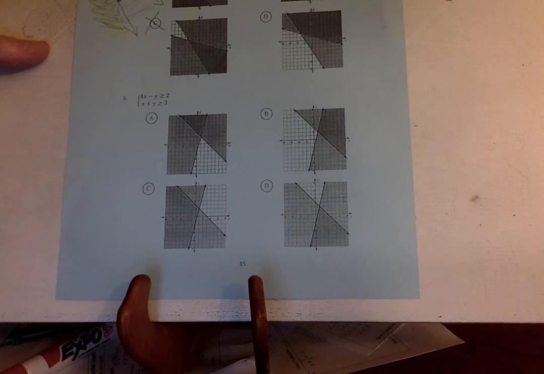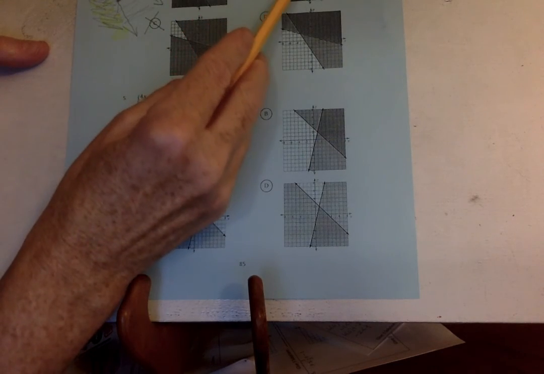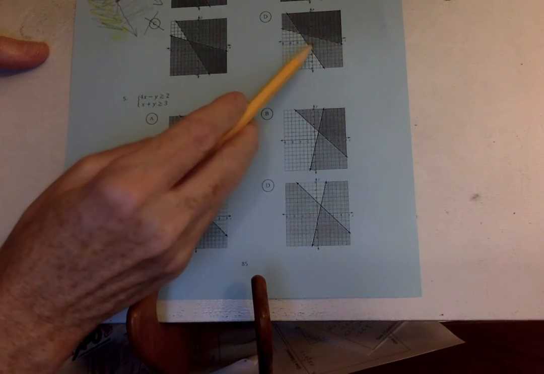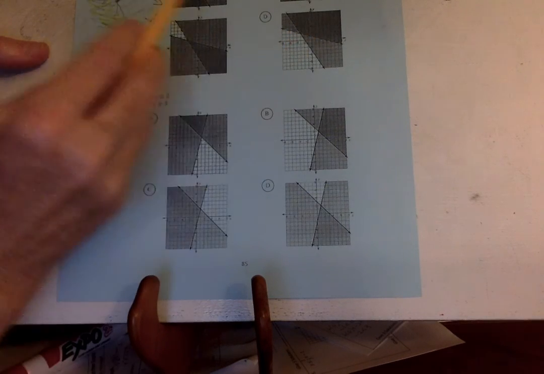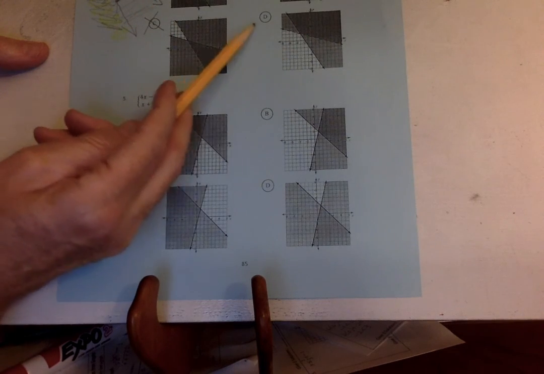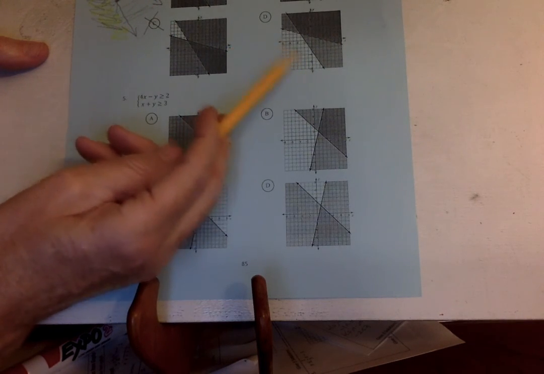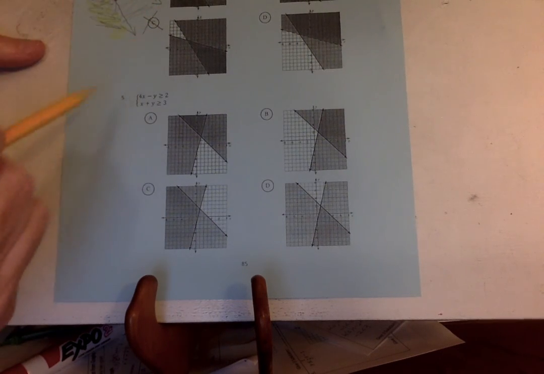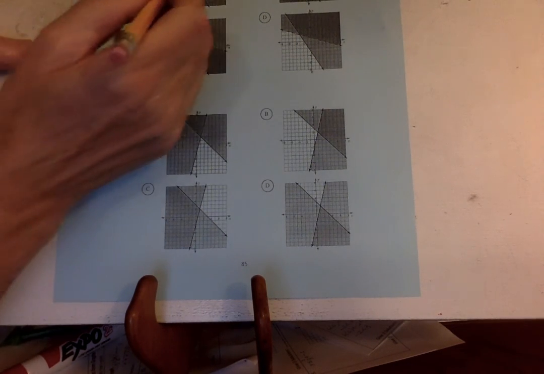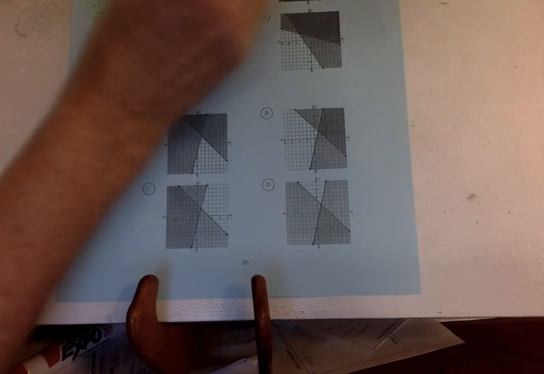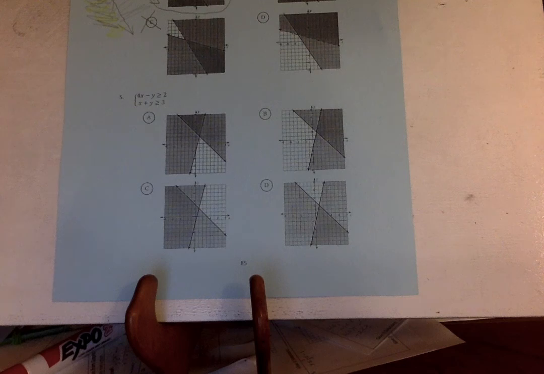And since this one has a solid line, that we know that can't be it. This one is shaded over here, so the only one we're considering is A or D. So D is not, because there's no shading here. It has to be shaded over here, so that A is our solution. And there you have it.